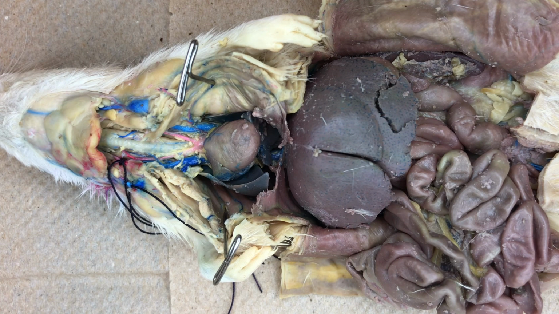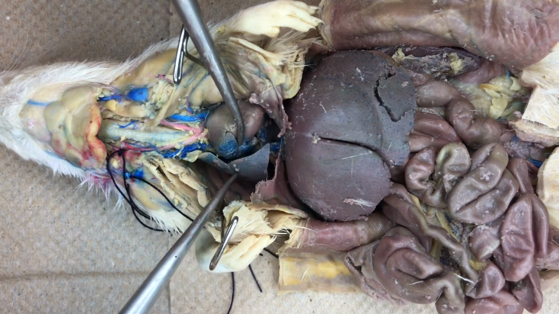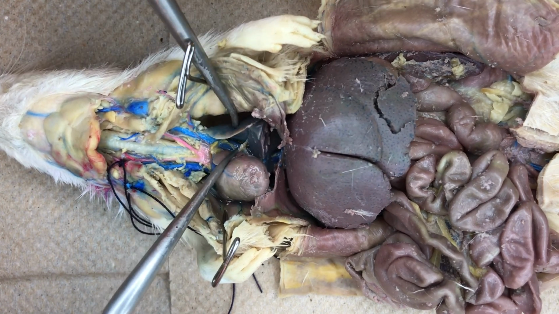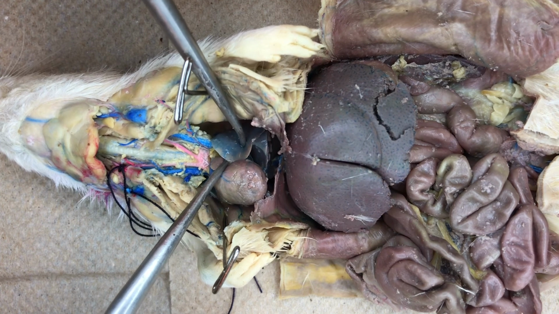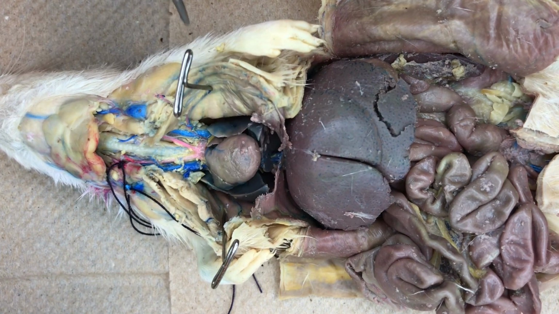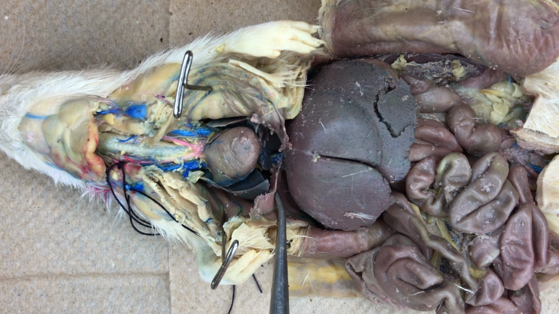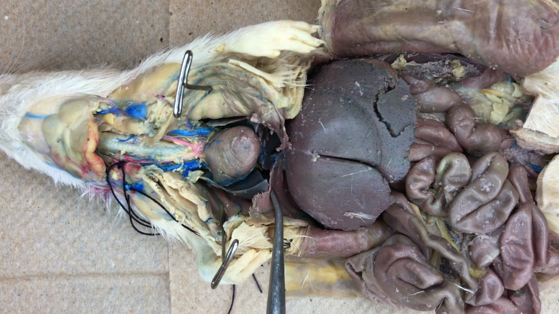The trachea continues posteriorly to branch into bronchi, which enter the right and left lungs of the rat. At the base of the thoracic cavity, we can see the diaphragm. The diaphragm aids the ventilation of the lungs.